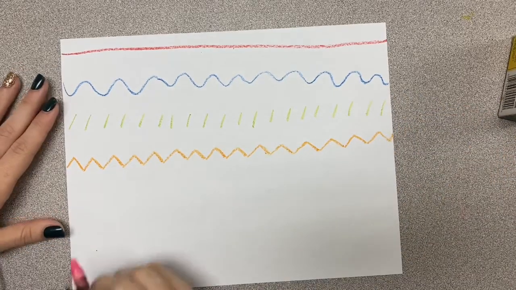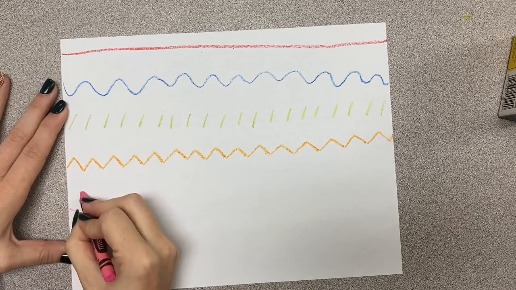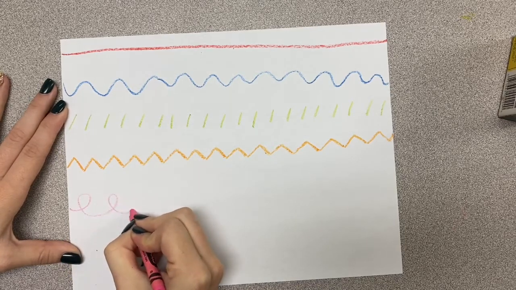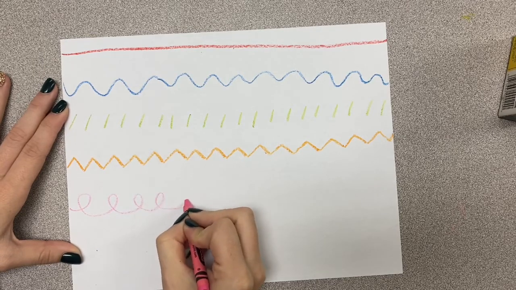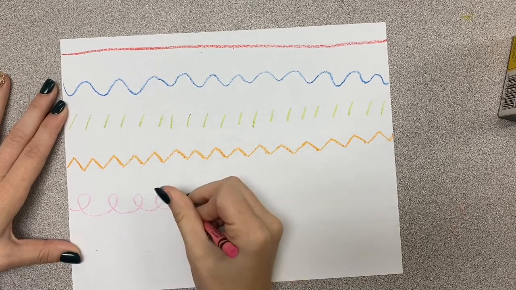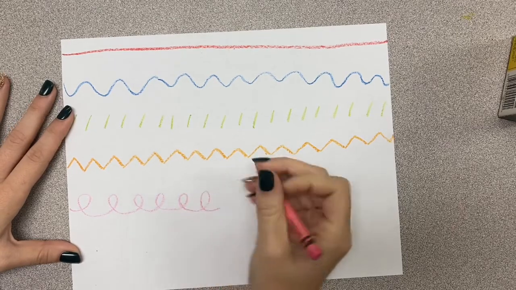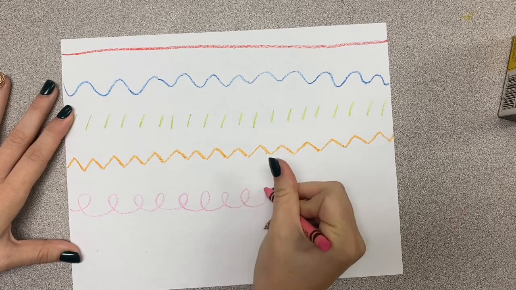Line number 5 is a really fun one. We're going to make some curly lines. So it's almost like a roller coaster. I'm going up and making a loop and coming back down. It's okay if your loops aren't all the same size. You could do some bigger loops and then some smaller ones. So I'm going to make this roller coaster loop all the way across my paper.